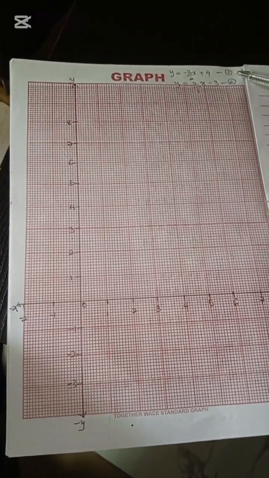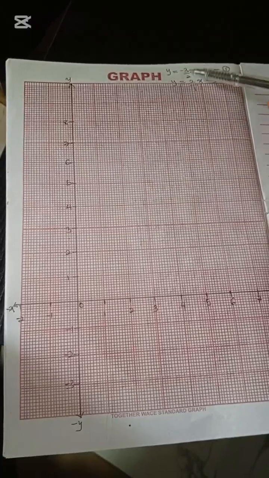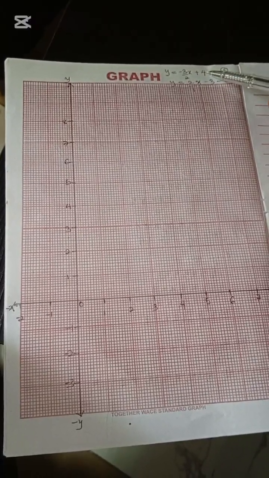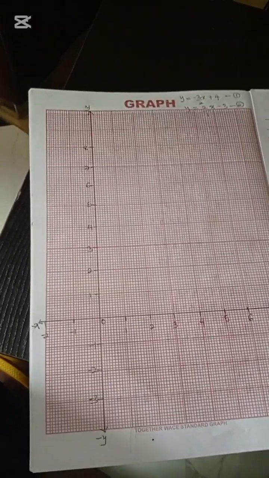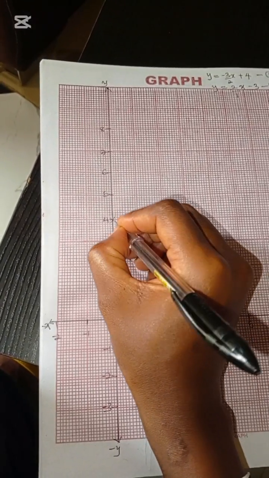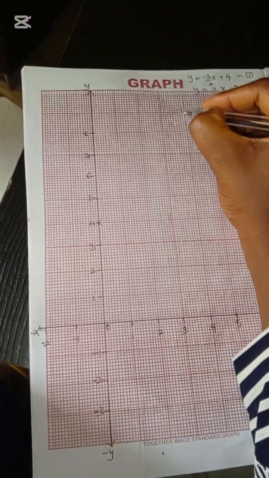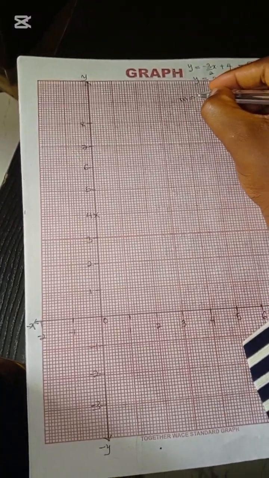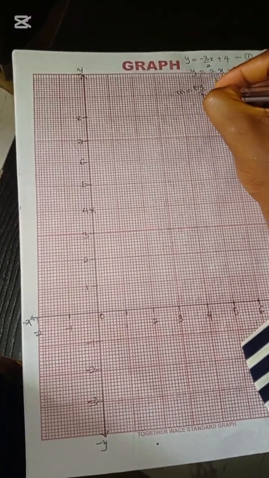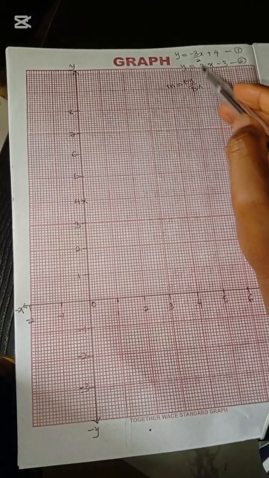So let's start with the first equation. Here the intercept is 4 and the slope is minus 3 over 2. So this intercept, we'll mark it on the positive y-axis. So this is 4. And now this is the slope, minus 3 over 2. Remember that our slope m is given as change in y over change in x. It means change in y is minus 3 and change in x is 2.